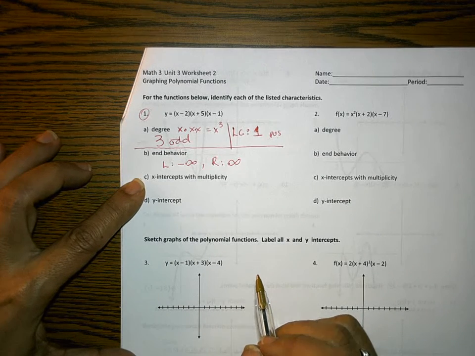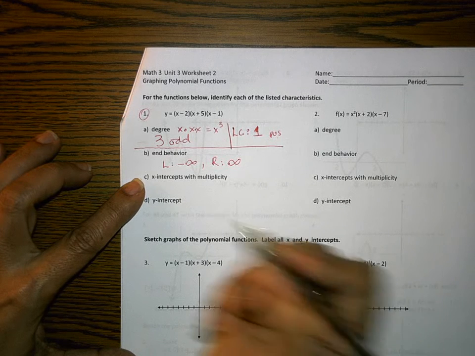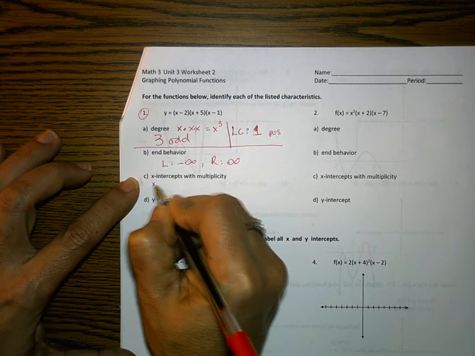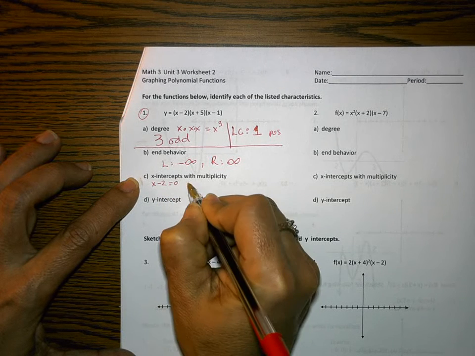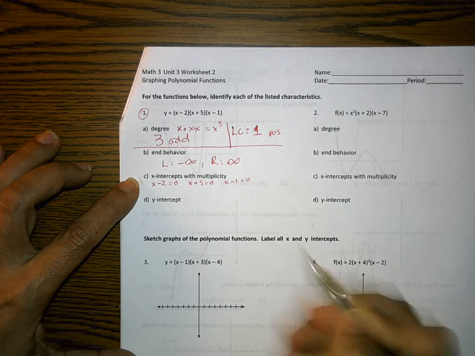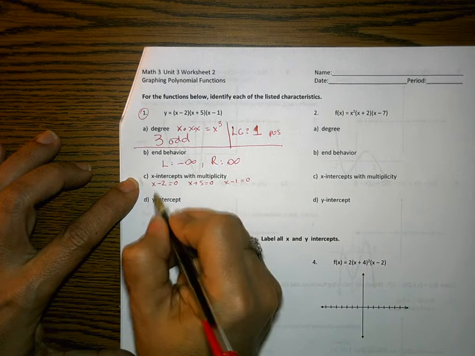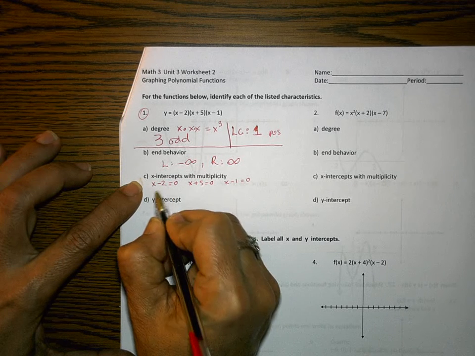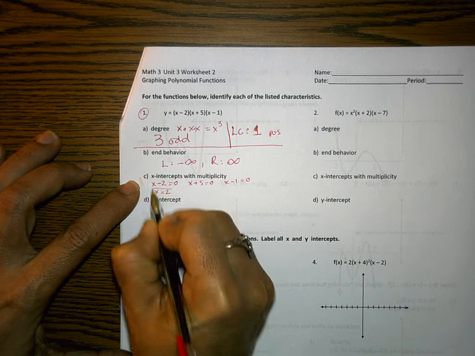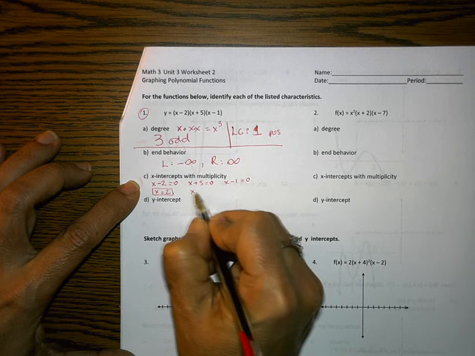Then they ask for the x-intercept. The x-intercept, I have my little notes right next to me, says set the y value equal to 0, and then set each of the factors equal to 0. That's exactly what I'm going to do. I'm going to set x minus 2 equal to 0, x plus 5 equal to 0, and x minus 1 equal to 0. And then it says solve for the x values. So I'm going to solve. I'm going to add a 2 to both sides. I'm going to get x equals 2. There we go. I'm going to subtract 5 from both sides. I'm going to get x equals negative 5.